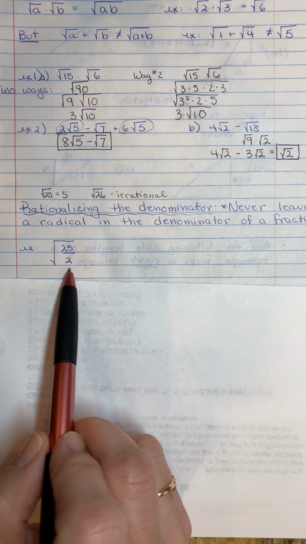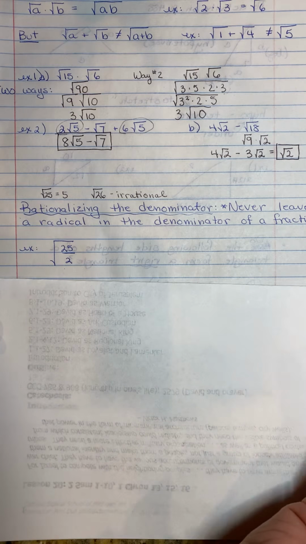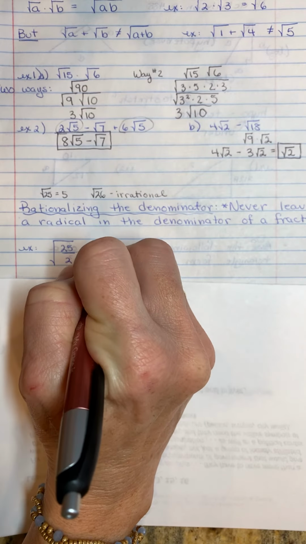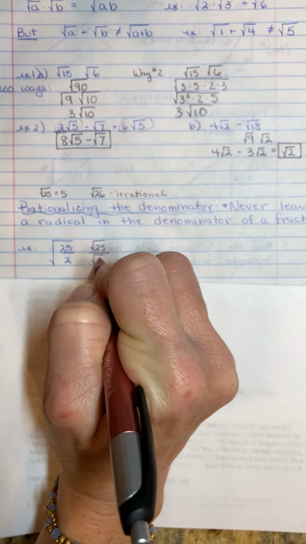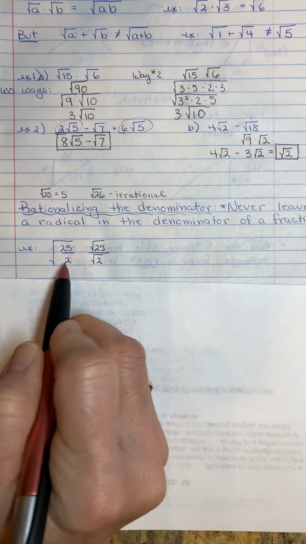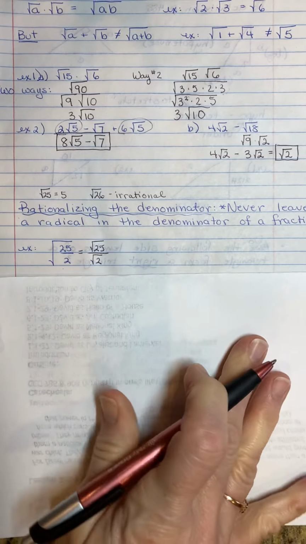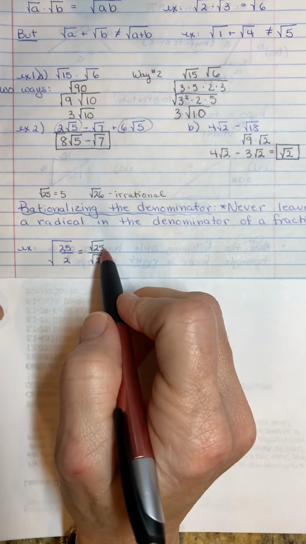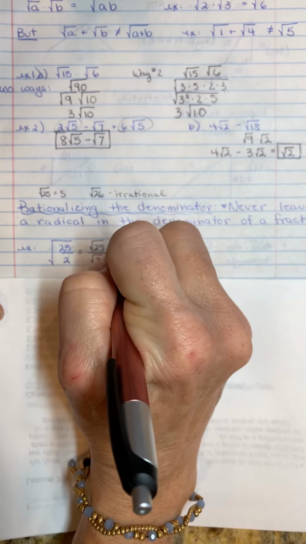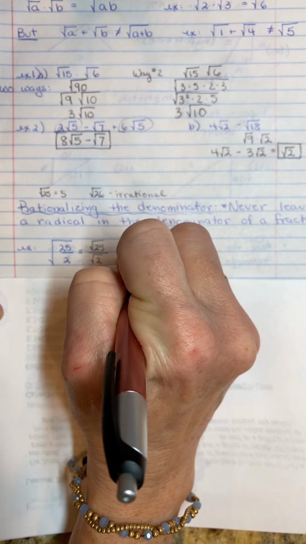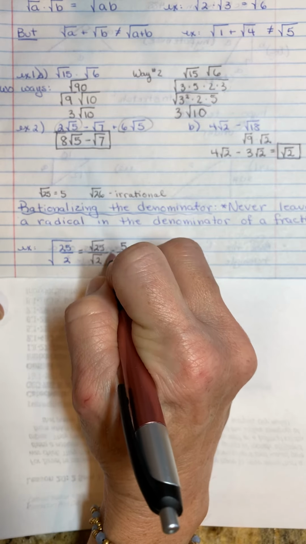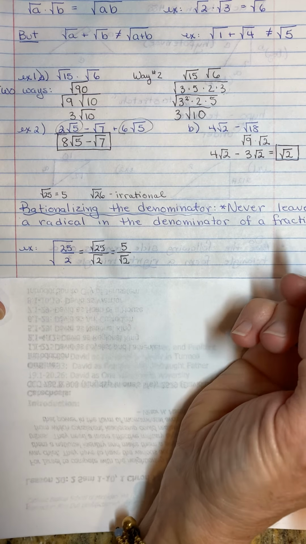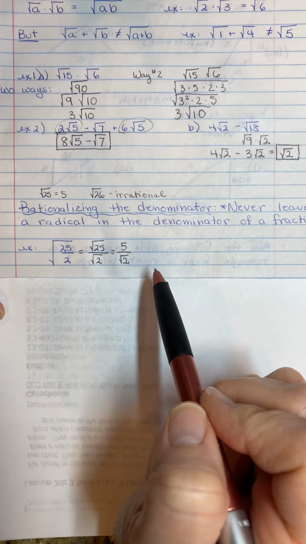I don't want to deal with fractions, so I'm going to have to look at this a different way. I'm going to have to look at the numerator separate from the denominator. I know that this is true, I can break that up. Now the square root of 25 is 5. That's nice. But the square root of 2 is just the square root of 2. Cannot be simplified. All right, so here's our technique.